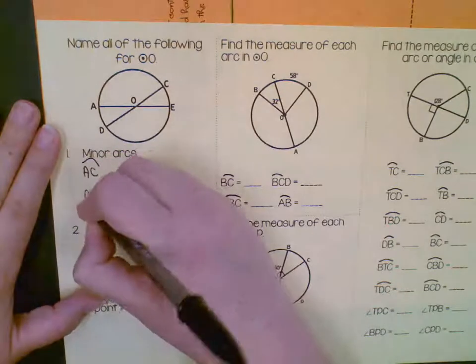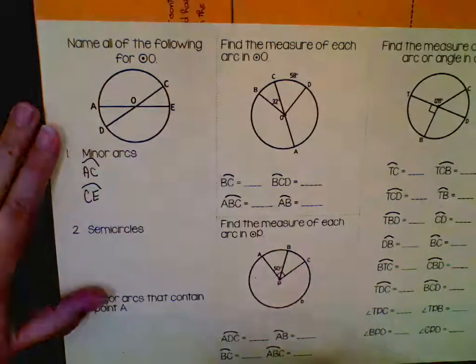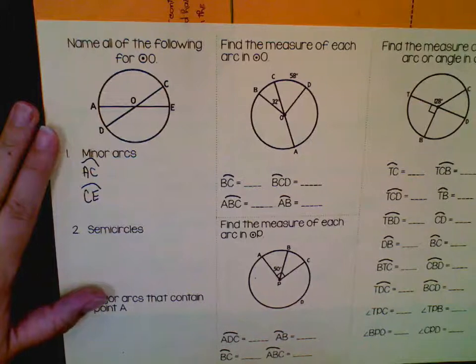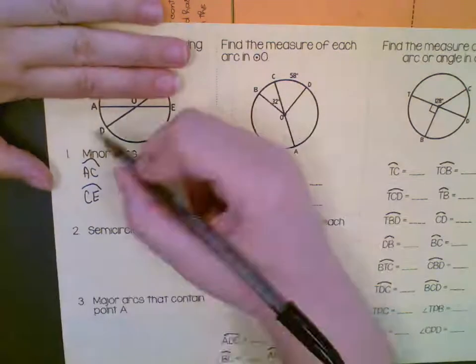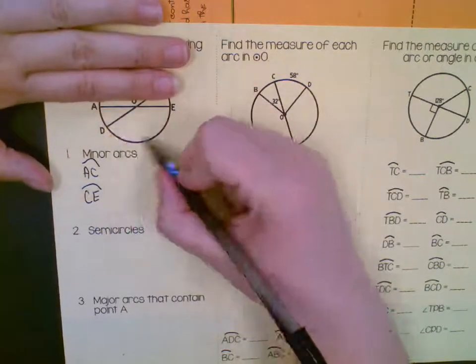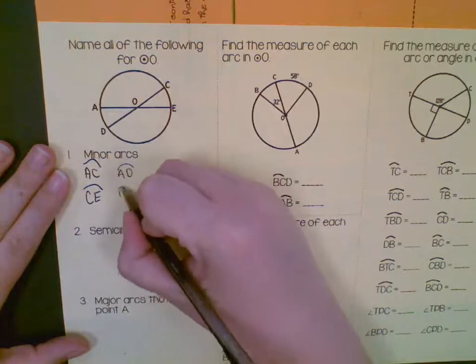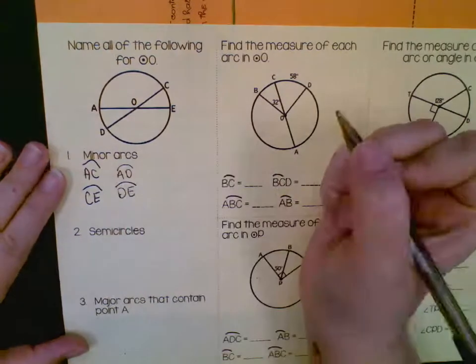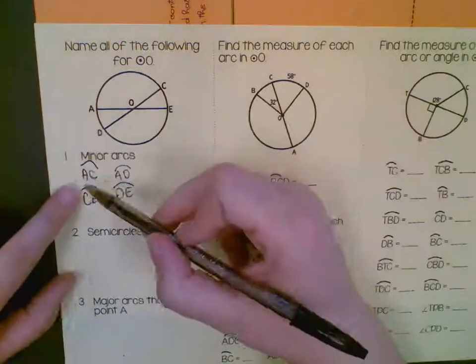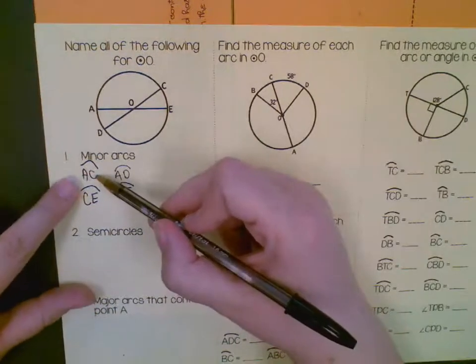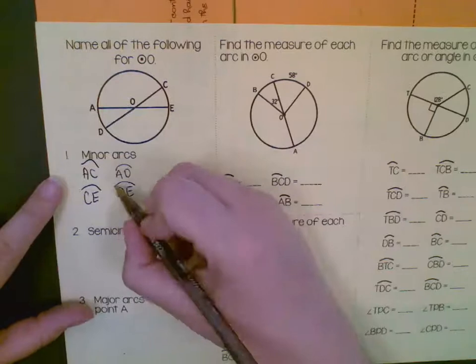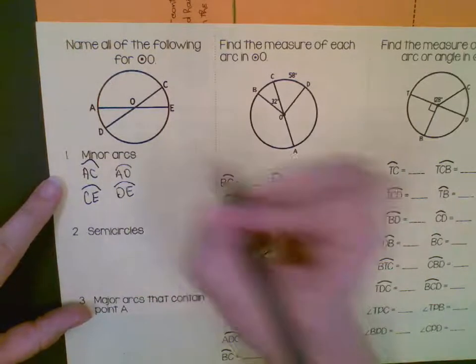AC and CE. What would be two other minor arcs? Good. I hope you said AD and DE. Just like with segments, it doesn't matter which letter you put first. So AC and CA are the same. To show that they're arcs, we put a curve over the top instead of a straight line.